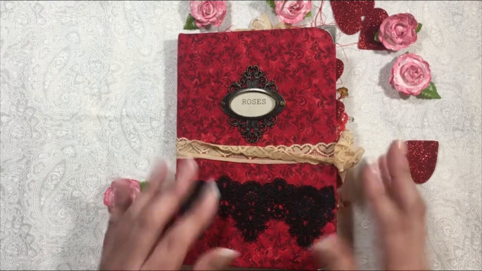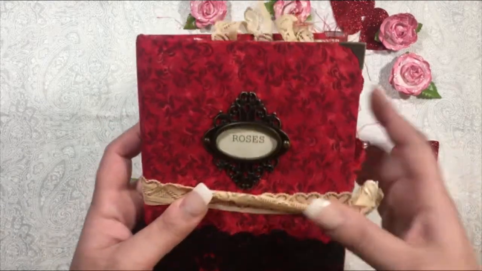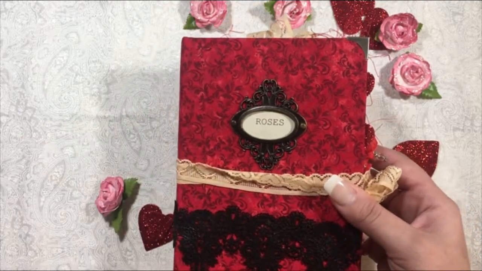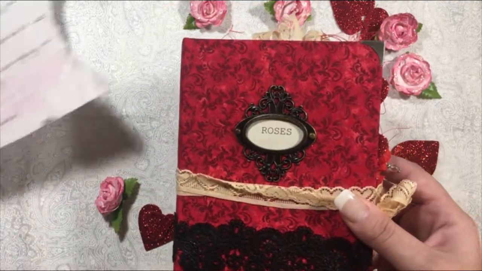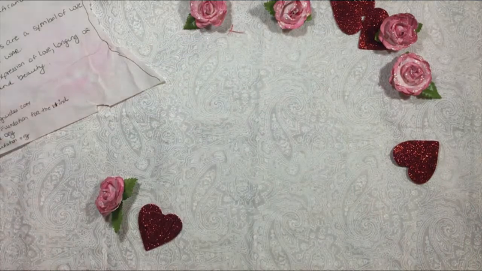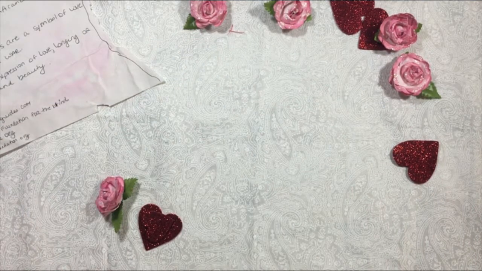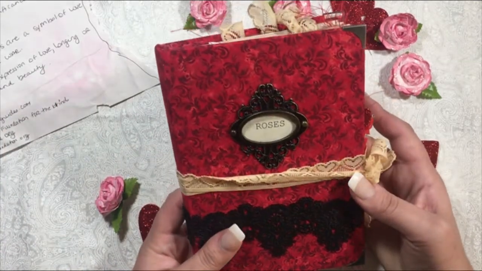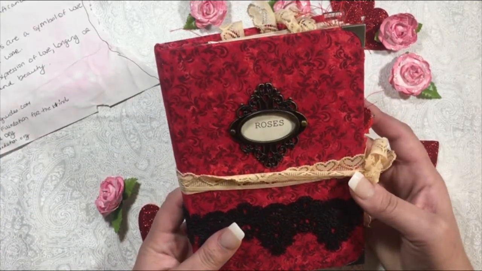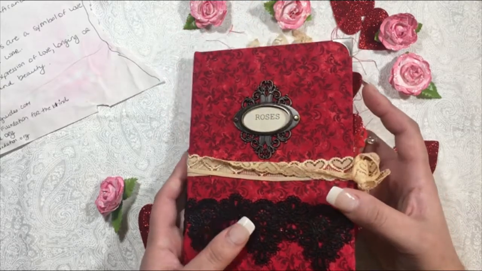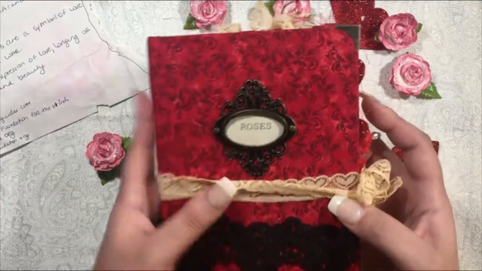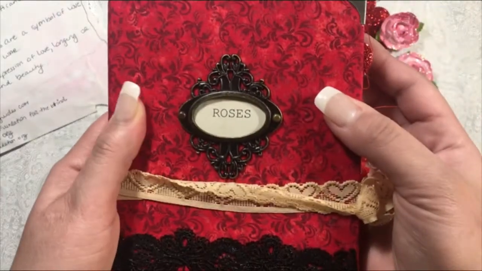So I'm going to go ahead and start with the junk journal here. Let me measure it. It's 5.5 by 8.5 and has about 102 pages, and I used the fabric cover.